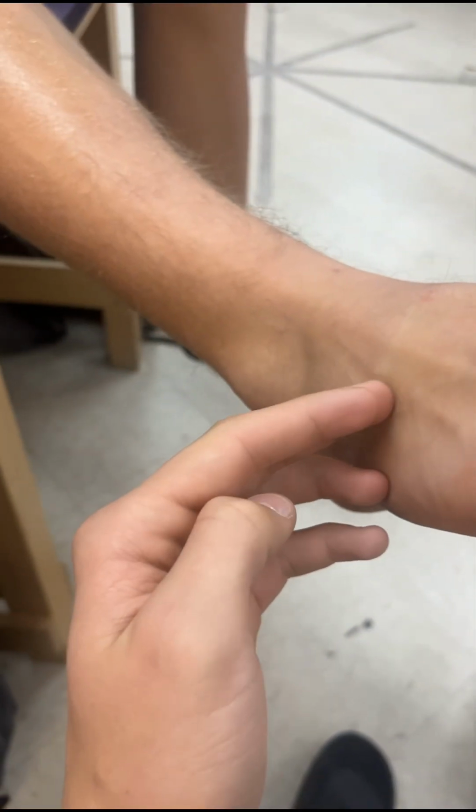The Lisfranc joint is where the metatarsals meet the tarsals, so it's right around here, and this is for a Lisfranc injury. And then the MTP joint is where the metatarsals and phalanges meet, so they're going to be right in here, and that's for a sprain. And then the IP joints are between the phalanges, so they're going to be in here, and that's for a strain.